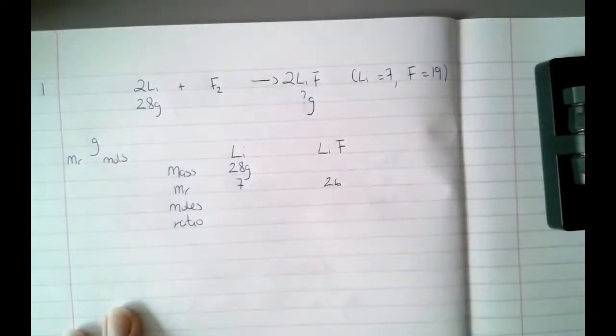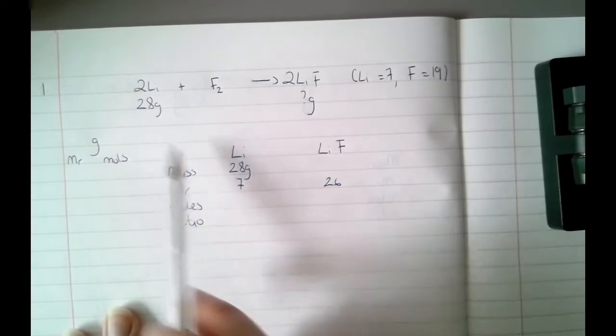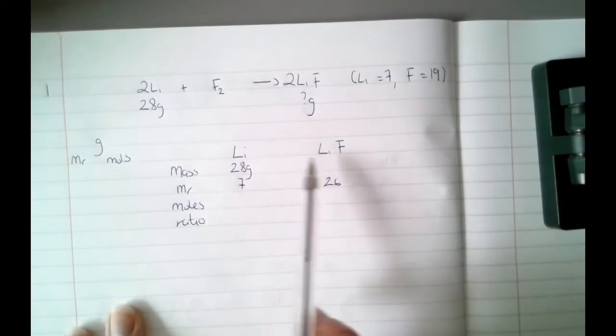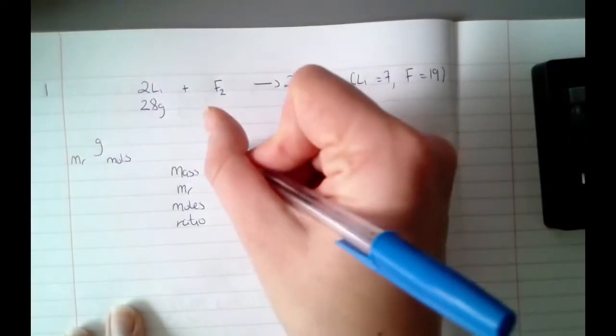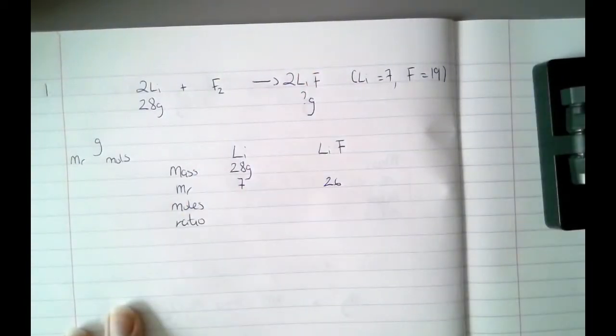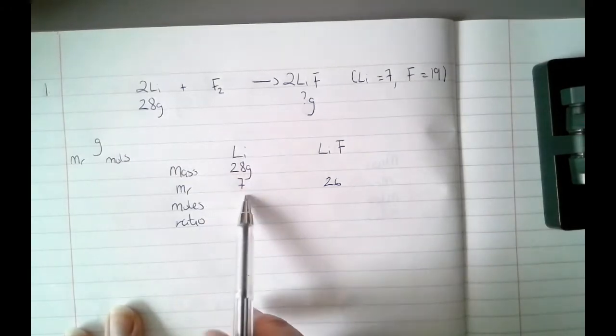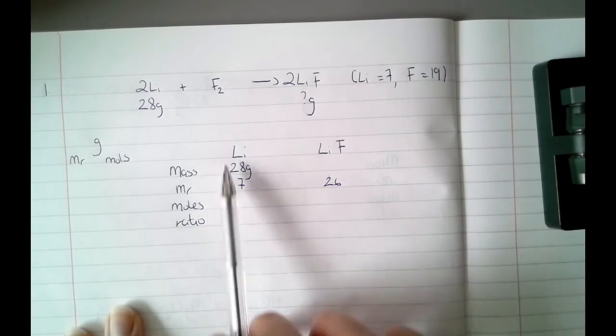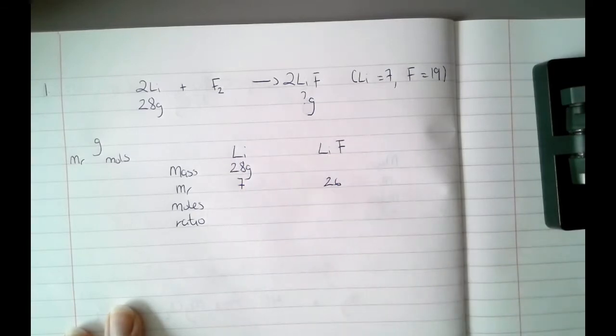When you are calculating relative atomic mass, relative formula mass, you never use the big numbers from the equation. That's why I didn't write them into my table, because if I had 2 Li there, the temptation might be to go 2 times 7 is 14 and 2 times 26 is 52. You're not supposed to use those big numbers calculating formula mass. Therefore, I don't write them in my table to avoid making that mistake.